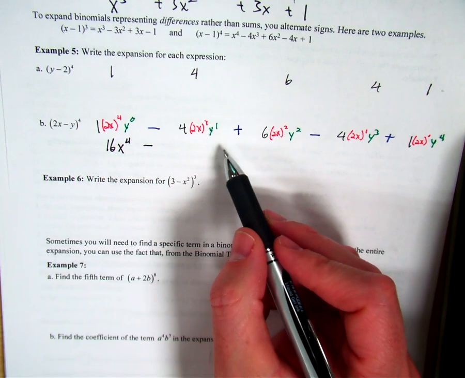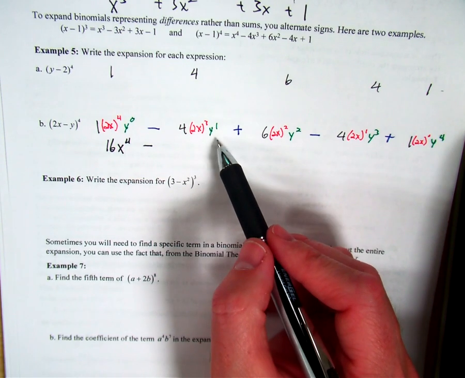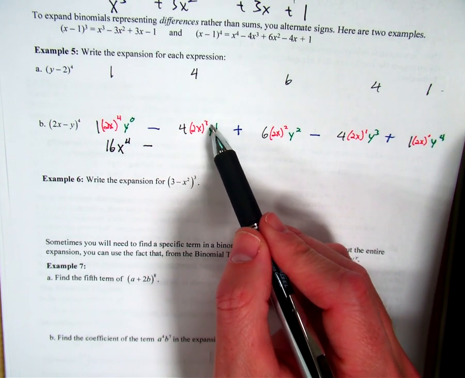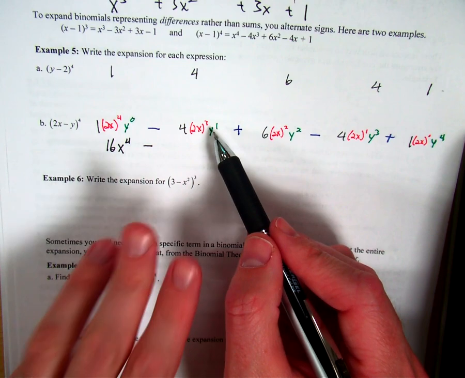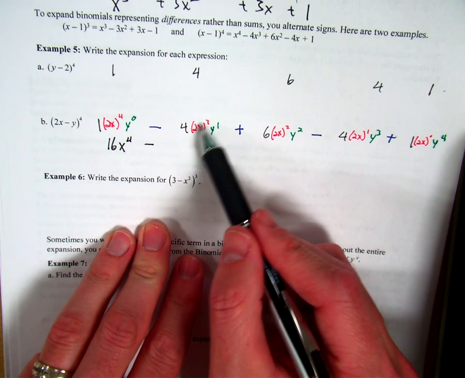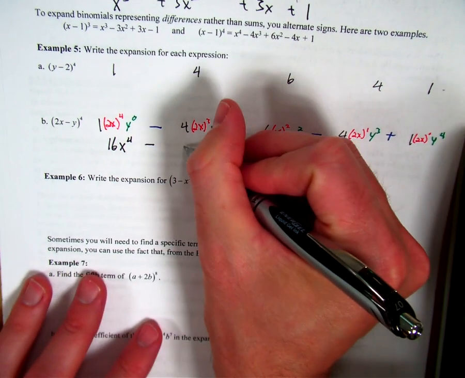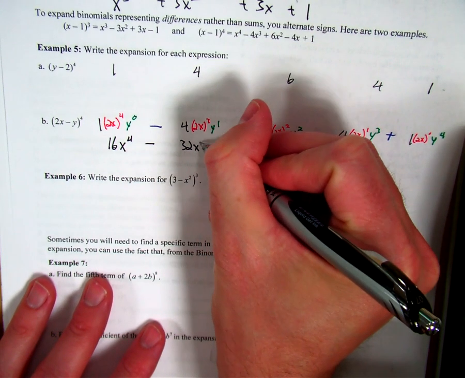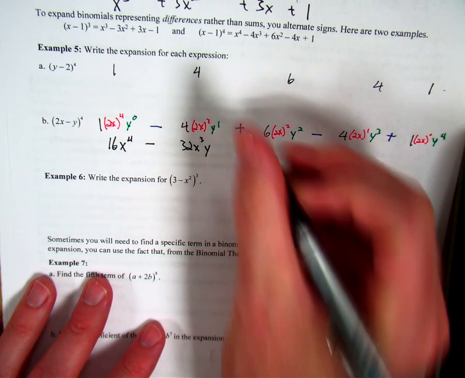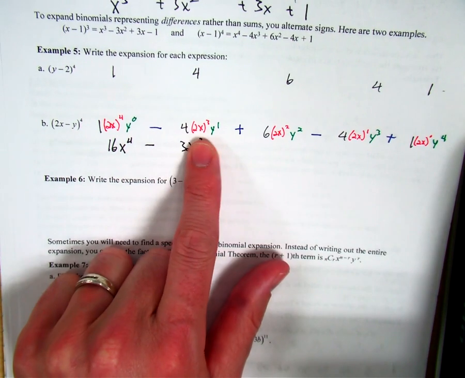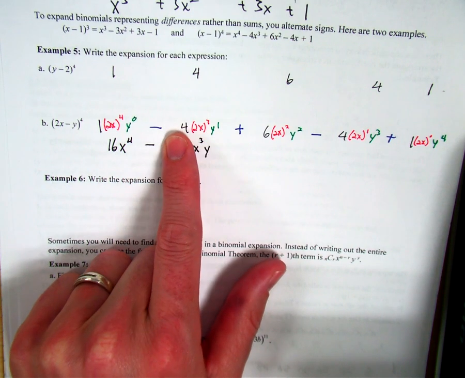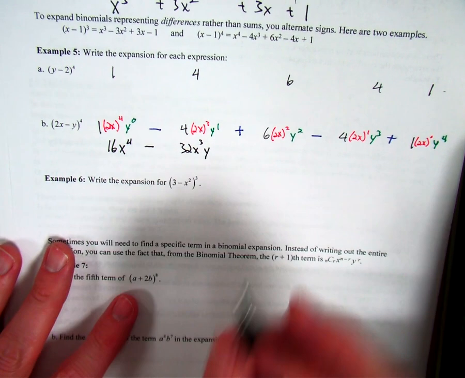Minus, okay, we have y to the first, so we're going to have a y. 2x to the third, so that's 2, 4, 8, x to the third, times 4. So we're going to have 32x to the third y. 2 to the third was 8, and then we have the times 4 for 32.